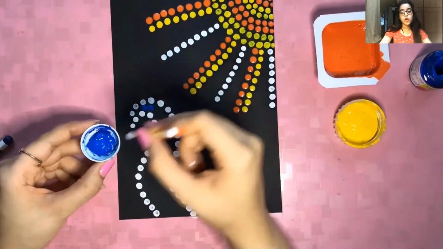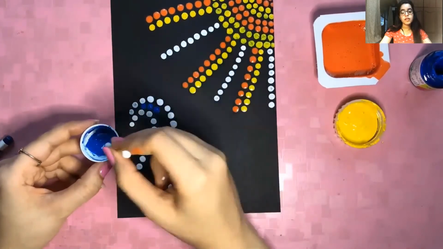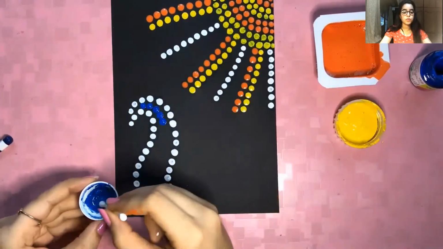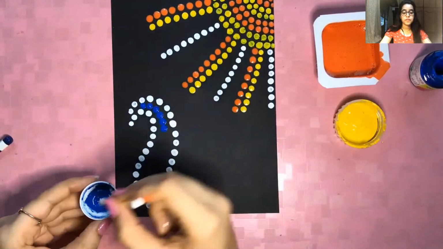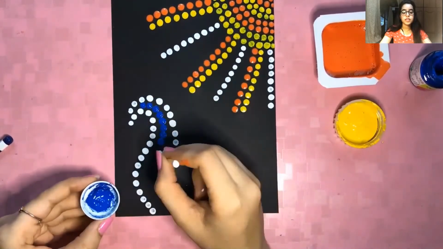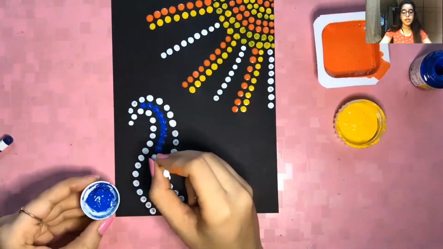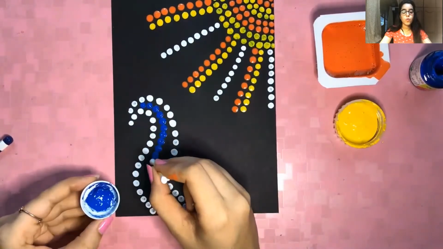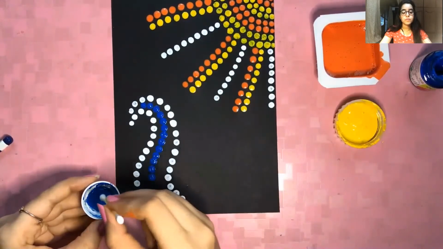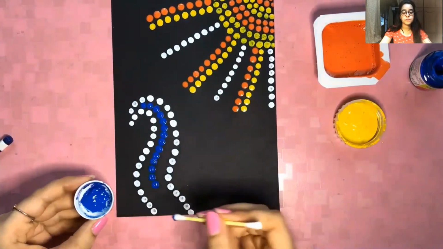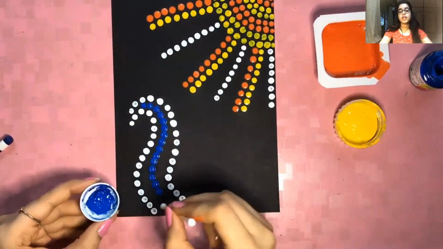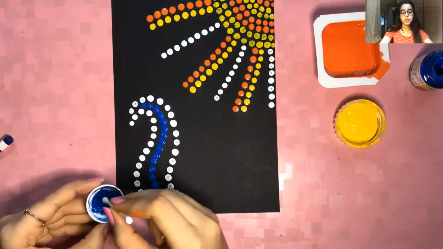So start from the top section, and in between these two white dots, I'm just giving blue dots now. Okay, so the similar technique, the similar way, and in between the two white curves, I'm giving this blue dot section. In the similar way, I start from the top and I gradually move to the bottom section now.